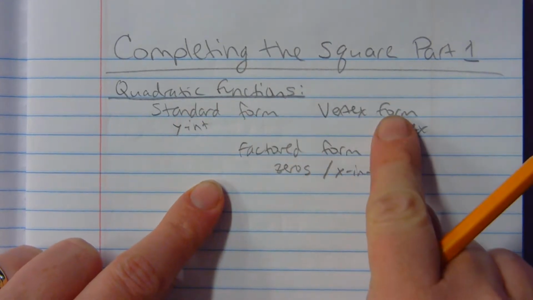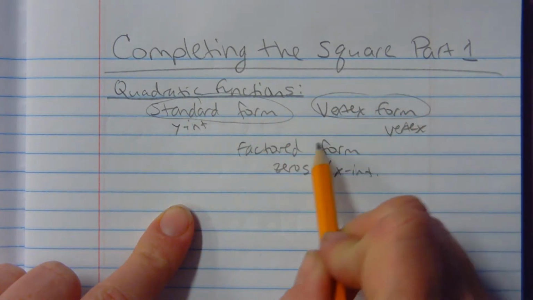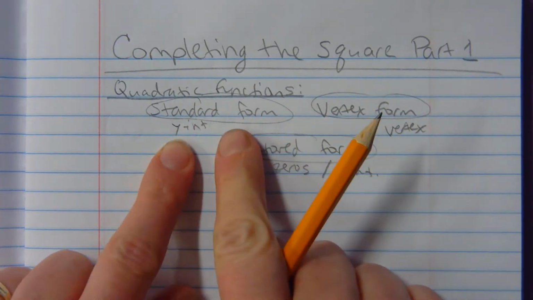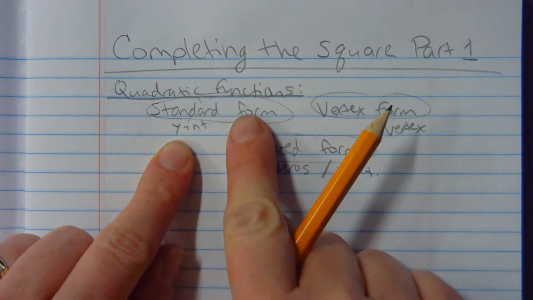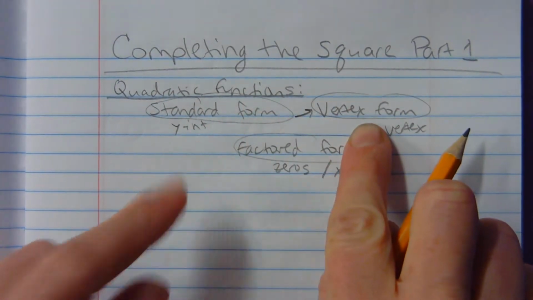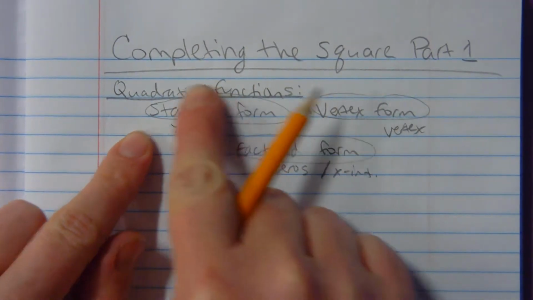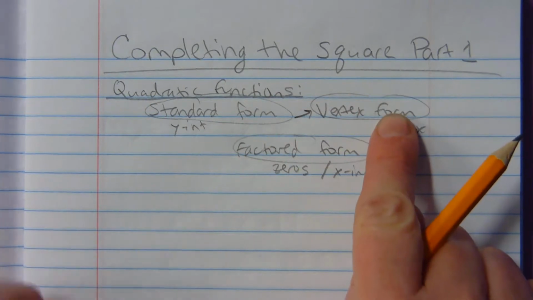These three forms are really important, and there are things that we can do to get from one form to the other. What we're doing when we complete the square is so I can go from standard form to vertex form. And so we practice that. If I give you one in standard form, I'm going to go from standard form to vertex form.